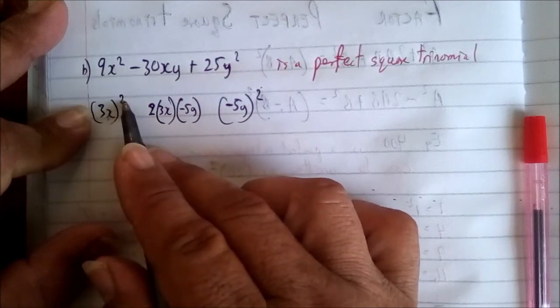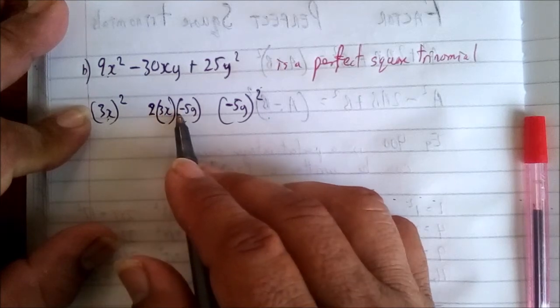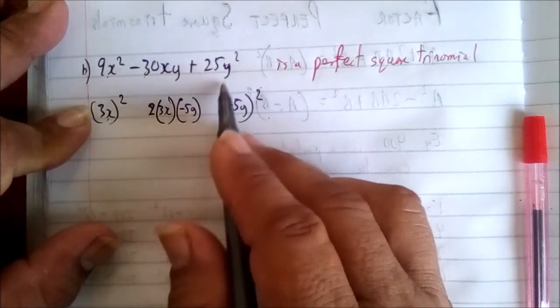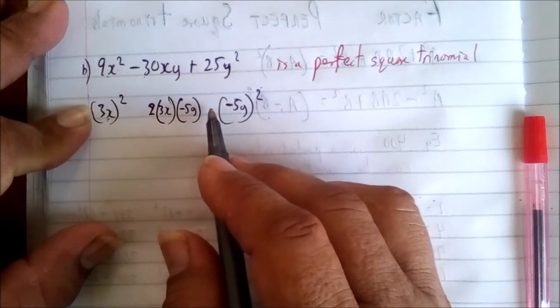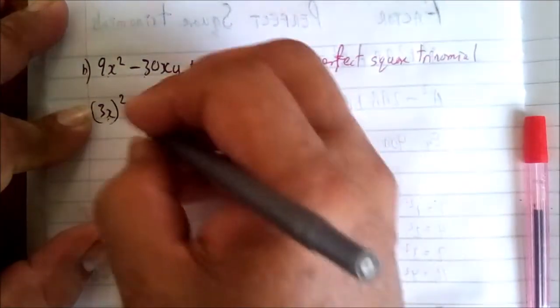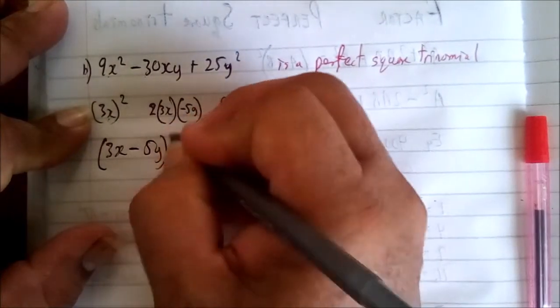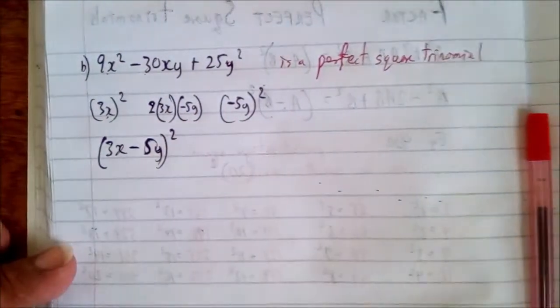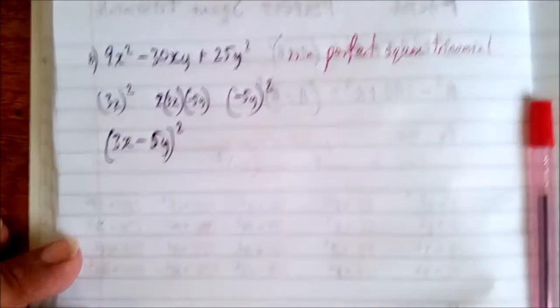(3x) squared will give us 9x squared. 2 times 3x, 6x, times negative 5y, negative 30xy. Then the next one, (negative 5y) squared, will give us 25y squared. Therefore, this is a perfect square trinomial which works out to be (3x minus 5y) squared. So it is a perfect square trinomial. Okay, so let's go with the next one.